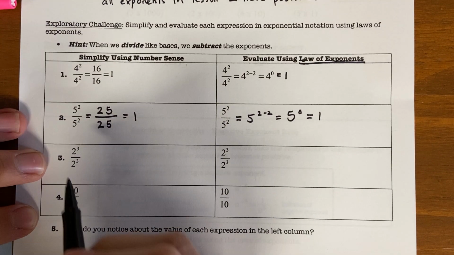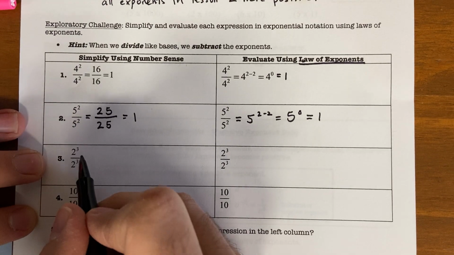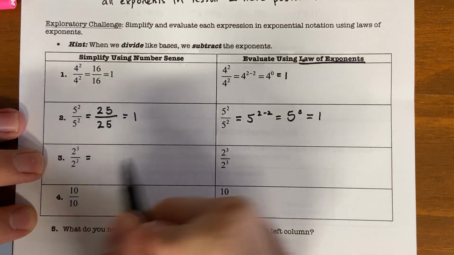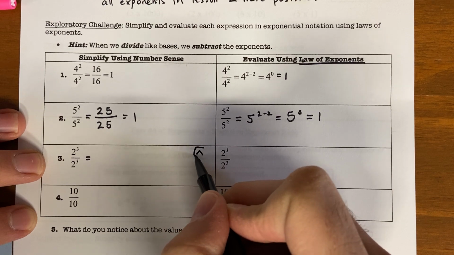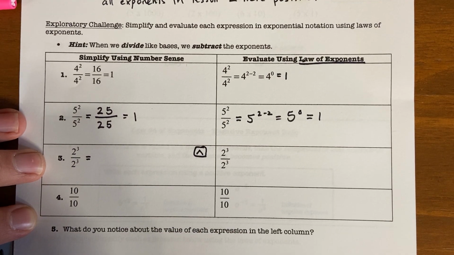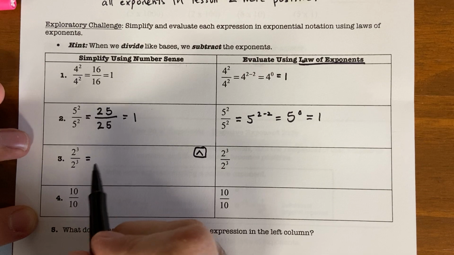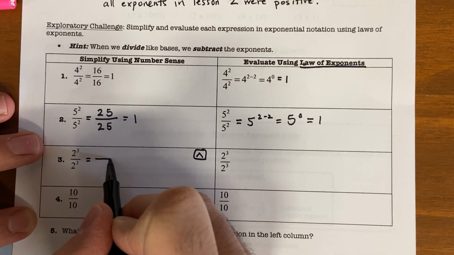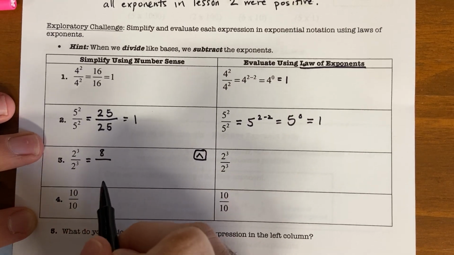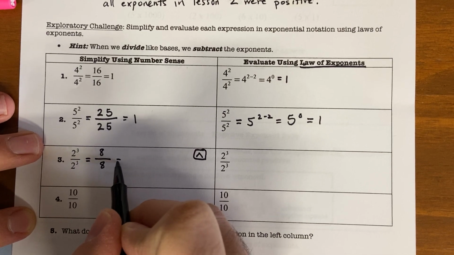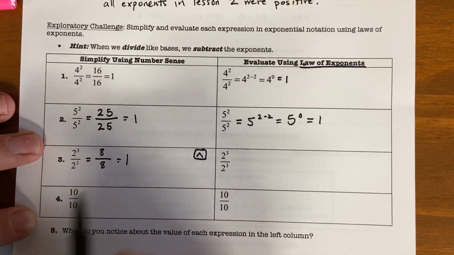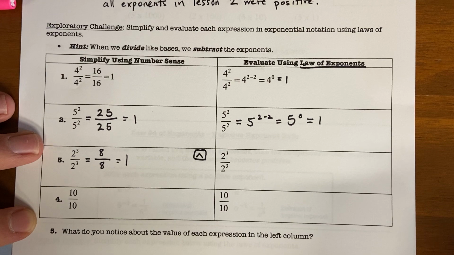I'm going to continue that for question number 3, but now our exponent is a 3. Keep in mind the exponent symbol on our calculator is the caret symbol, which looks like an arrow pointing up. 2 to the third power means 2 times 2 times 2, which is 8. Same thing on the bottom. And when I divide anything by itself, I get 1. I think we're starting to hopefully see a pattern here.